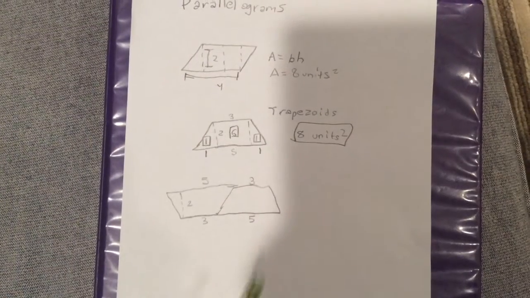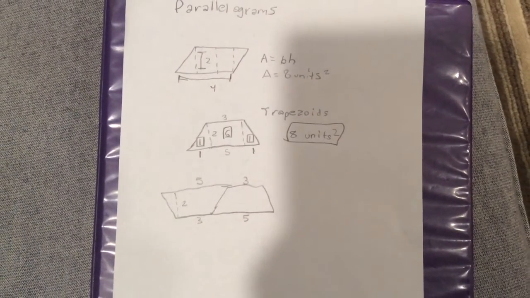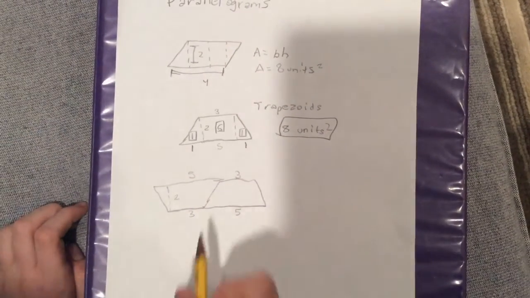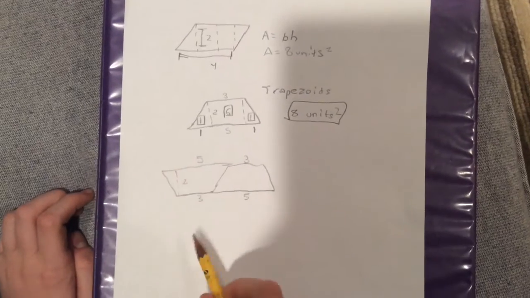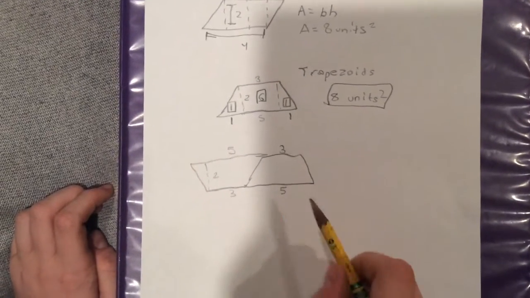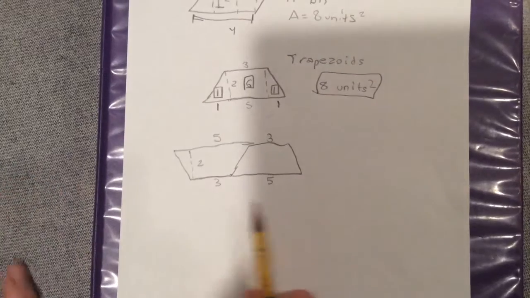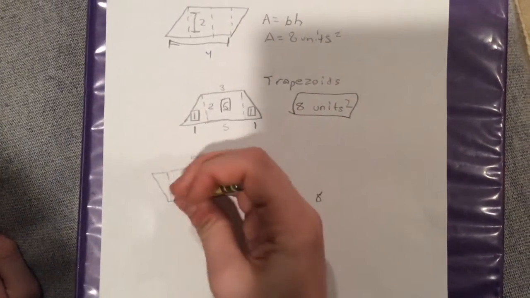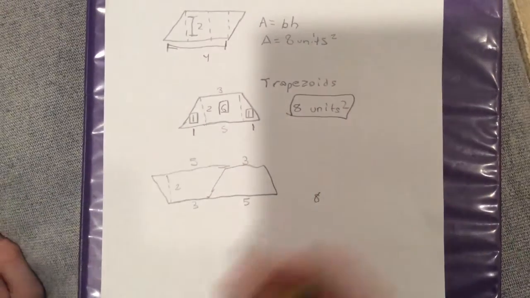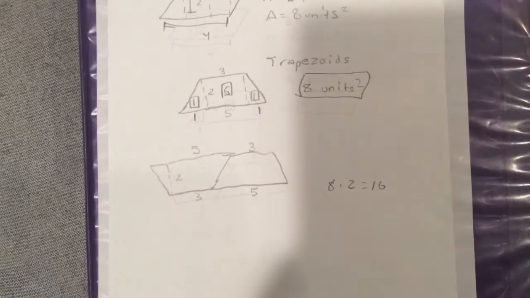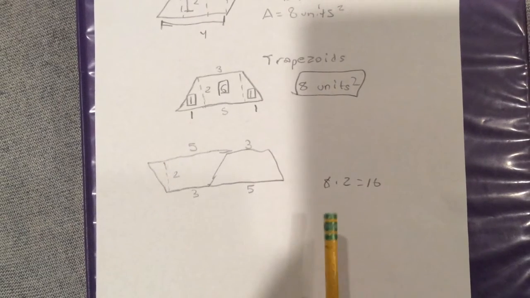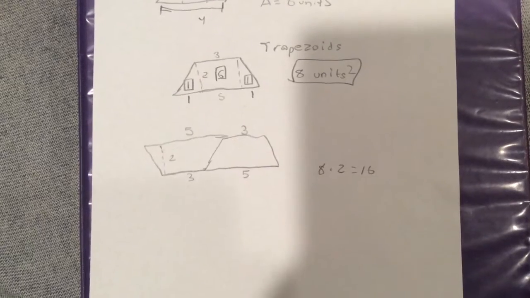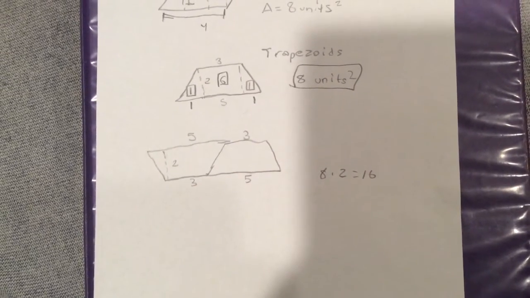The other method is to take this trapezoid and then make another one out of it and then flip it upside down, and now you've got a parallelogram. As long as you know the height, you add these 2 measurements together, the first base and the second base, and this is 8. So this would be 8, and this is 2, so 8 times 2 is 16. But remember to divide your final product by 2, or else you'll get double the amount that you had before, because of course you have 2 trapezoids.